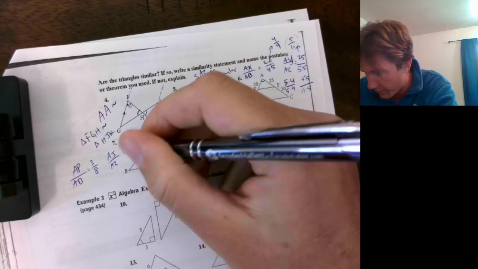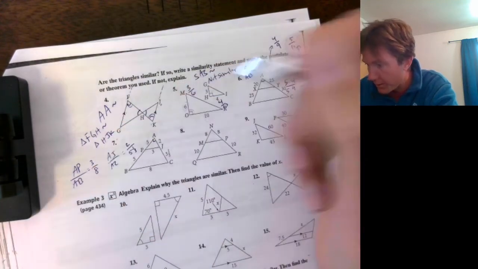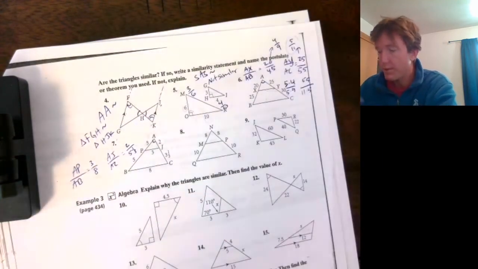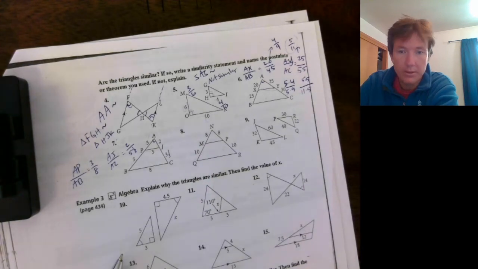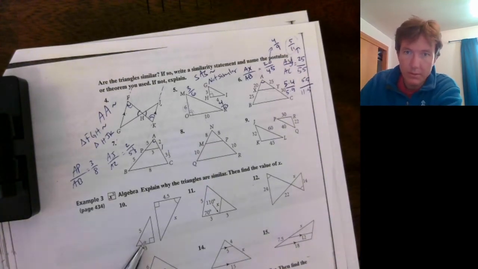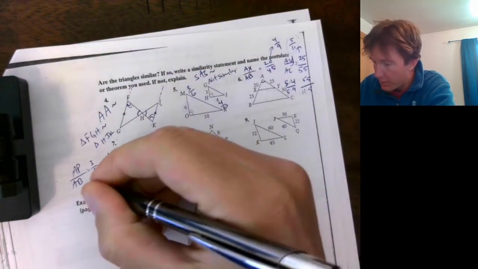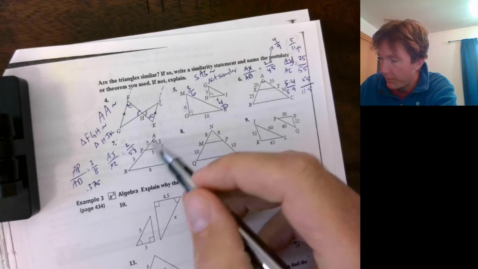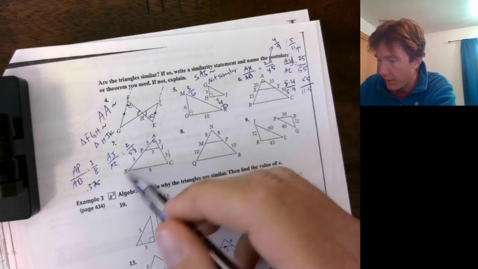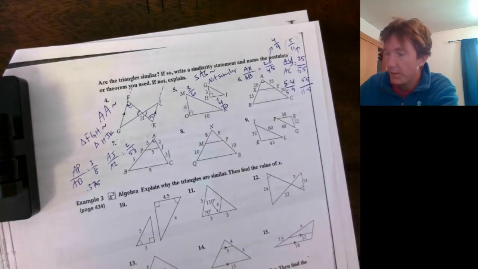Yeah, 5 1/3. So this is 3/8. 5 1/3. Okay, I'm going to use a calculator. I don't feel like dealing with the fractions. So 3/8 is equal to 0.375. So that means that this smaller triangle, or this side, is 0.375 of the larger side.